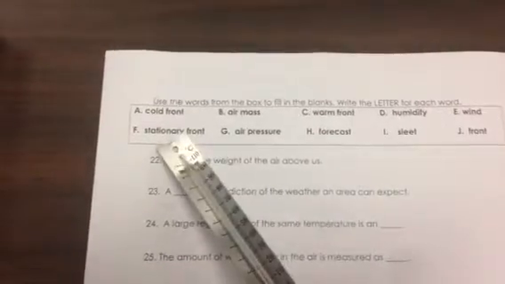22. Blank is the weight of the air above us. Cold front, air mass, warm front, humidity, wind, stationary front, air pressure, forecast, sleet, front. 23. A blank is a prediction of the weather an area can expect. Cold front, air mass, warm front, humidity, wind, stationary front, air pressure, forecast, sleet, front. 24. A large region of air of the same temperature is an blank. Cold front, air mass, warm front, humidity, wind, stationary front, air pressure, forecast, sleet.